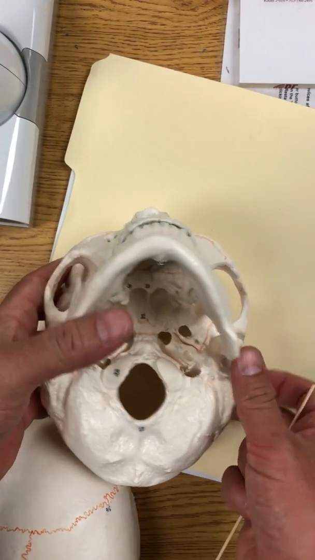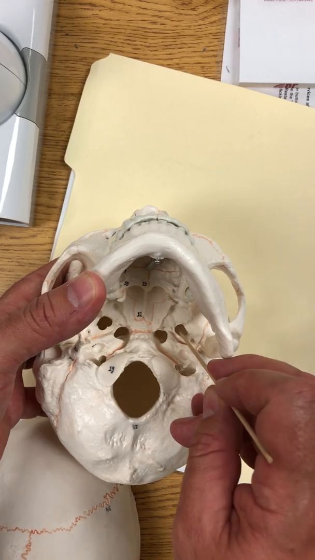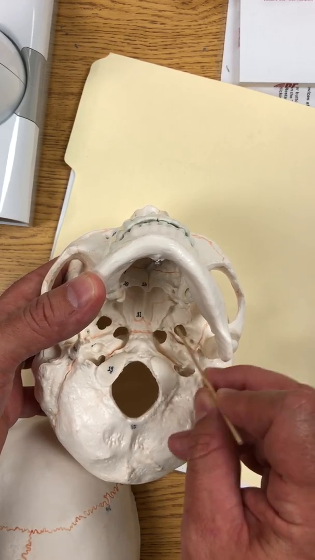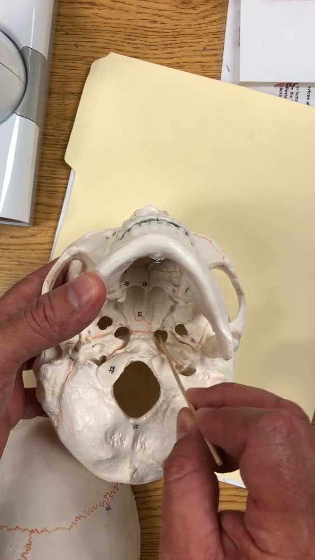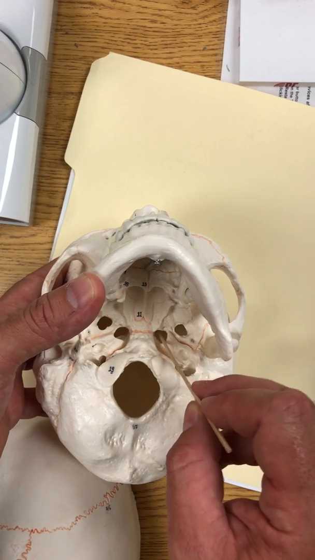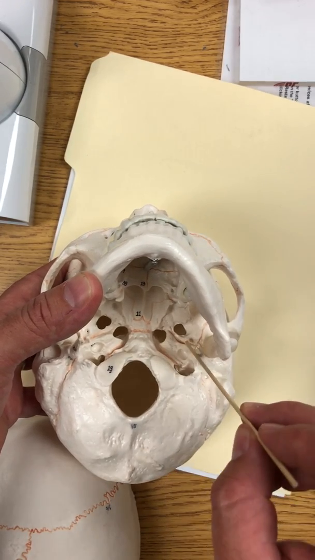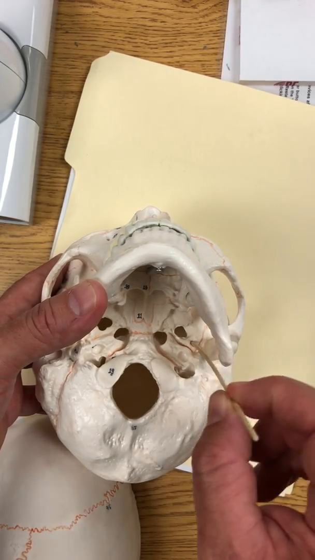Going to the base, you have your foramen ovale. Foramen ovale, that's cranial nerve 5, your trigeminal. Foramen lacerum, that's your internal carotid artery and your auditory tube passing through there. Foramen spinosum, that small one right there.